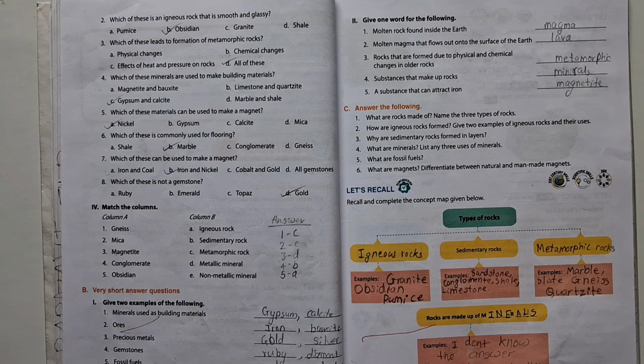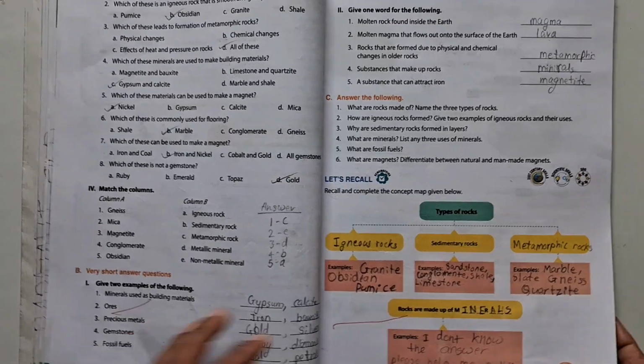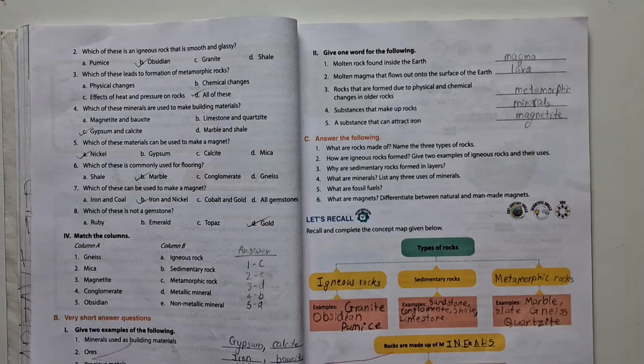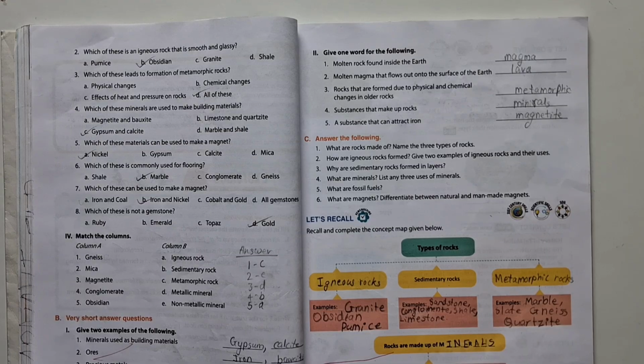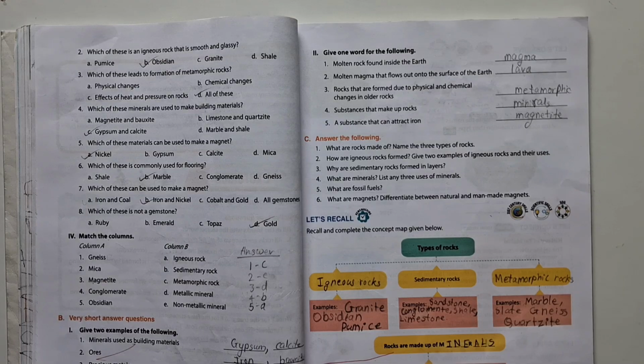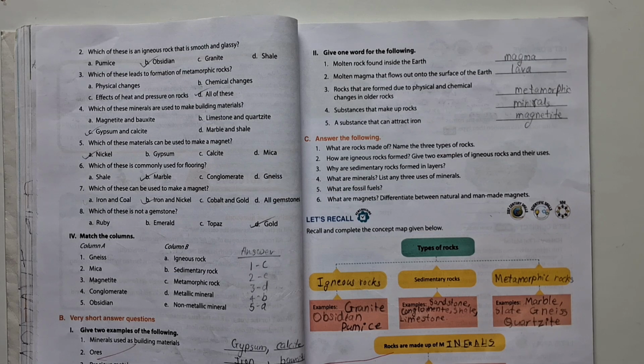Then next, give one word for the following. On page number 69. Molten rock found inside the earth, magma. Second one, molten magma that flows out onto the surface of the earth, lava. Rocks that are formed due to physical and chemical changes in older rocks. Third one, metamorphic. And fourth one, substances that make up rocks, minerals. Fifth one, a substance that can attract iron, magnet.